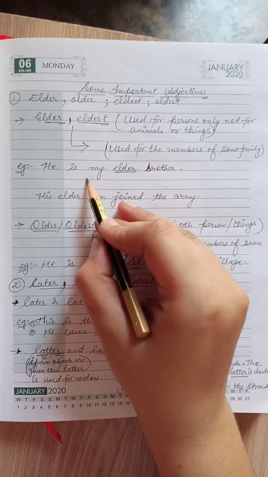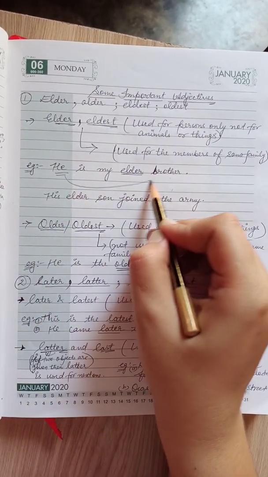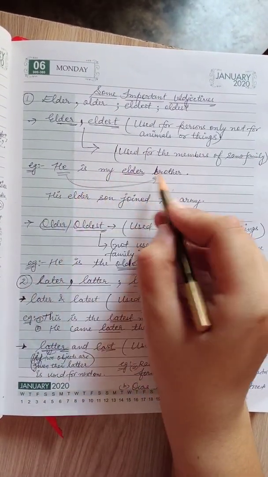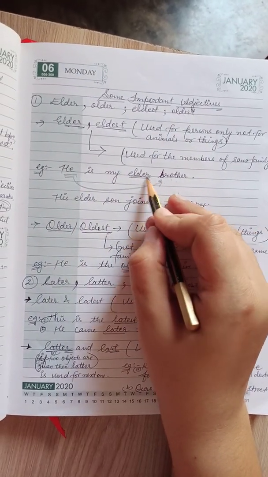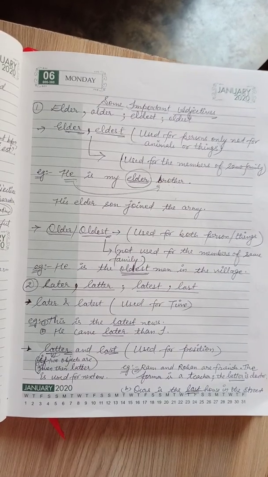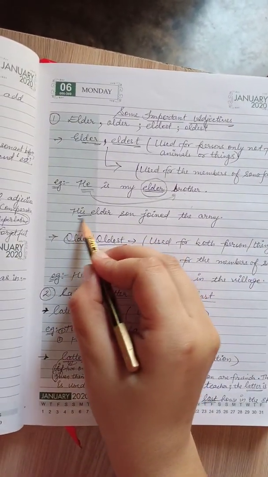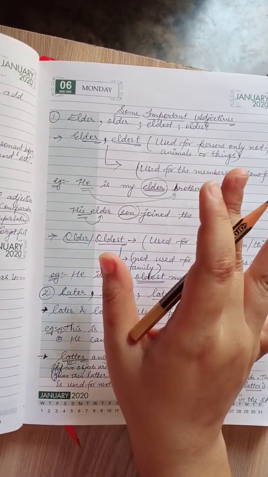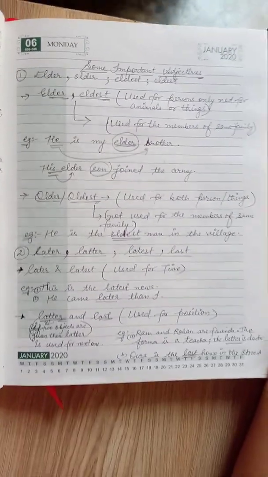Like, he is my elder brother. Here he and his brother both are belonging to the same family. Both are the same members of the family. So what I am adding here, elder, since it is being compared also. His elder son joined the army. Whose elder son? His elder son. So his son is belonging to his family, the same family member. So what are you using? You are using elder.